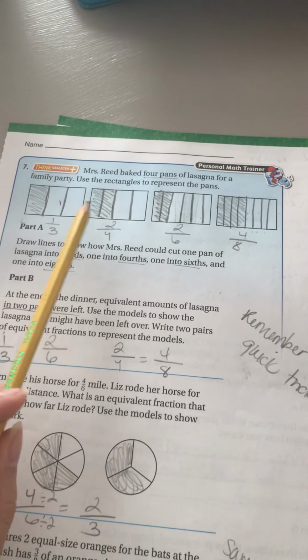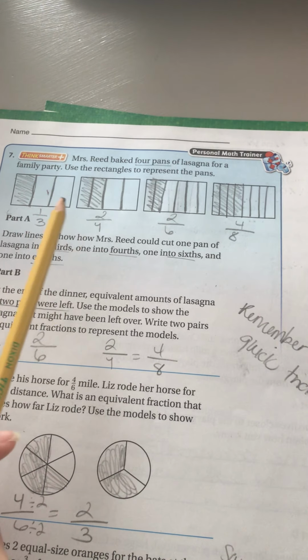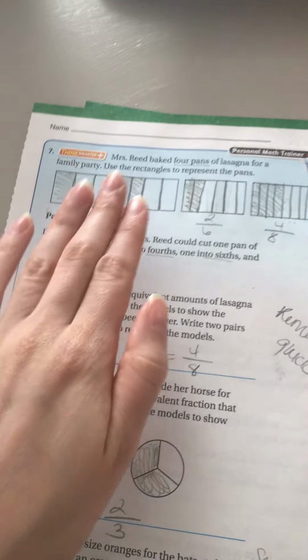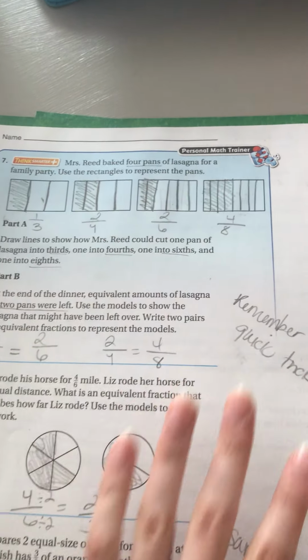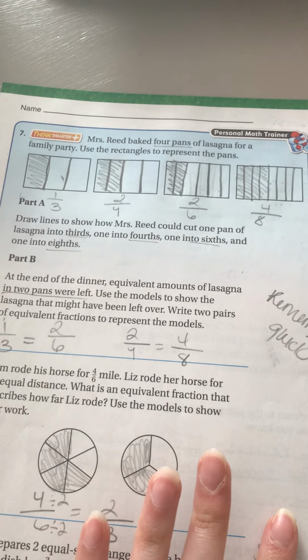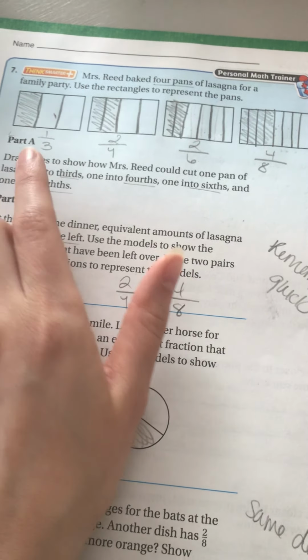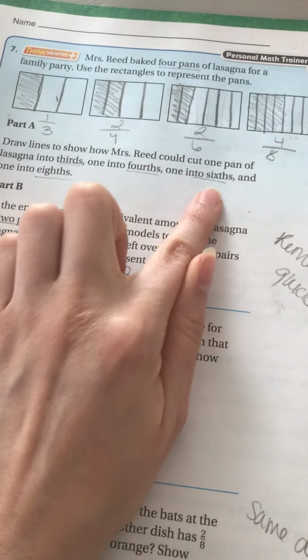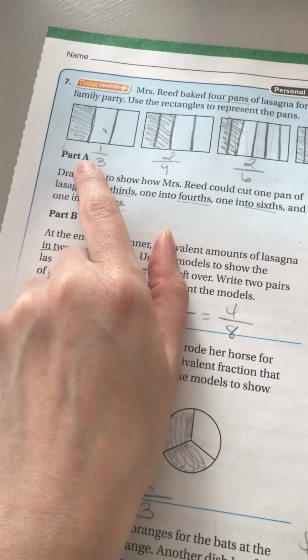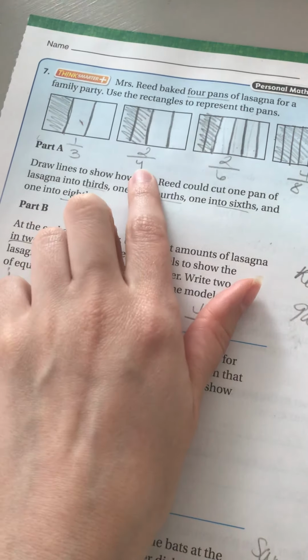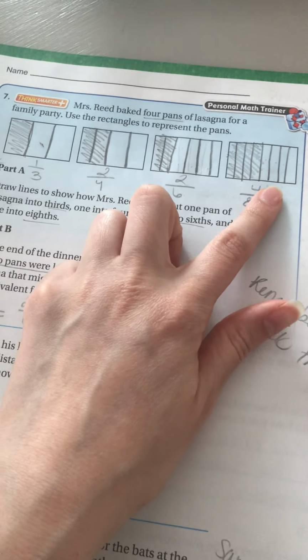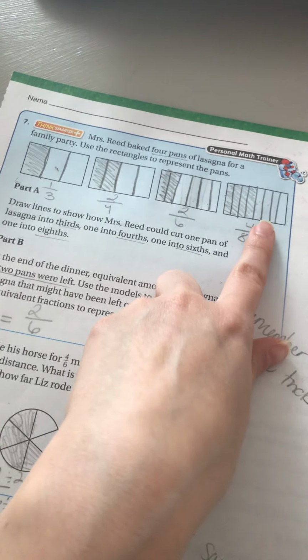All right, number 7. Mrs. Reed baked 4 pans of lasagna. So pan 1, pan 2, pan 3, and pan 4 for a party. We're going to use the rectangles to represent those pans. So part A says to draw lines in each one that represents thirds, fourths, sixths, and eighths. So this one I broke into thirds, this one fourths, sixths, and eighths. This took me a little bit of time to make sure my lines were even.